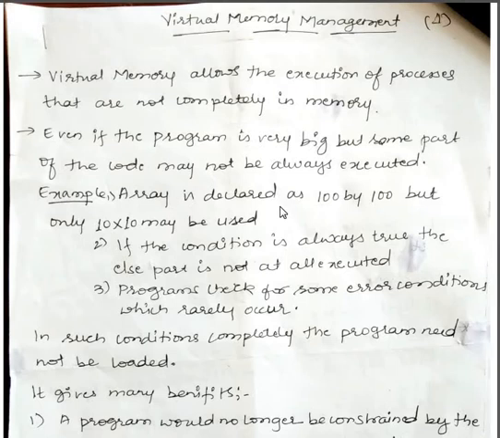But out of those 100 by 100 memory spaces, we are only using 10 by 10, that is 10 rows and 10 columns. The space required for the remaining 90 rows and 90 columns is wasted. Is it not? It is not required. Such a declaration makes the memory space of that particular process bigger, and we cannot load that process completely into the memory.